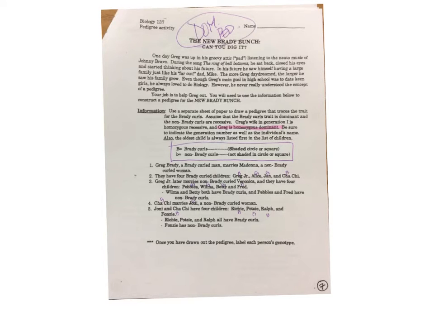The last thing you're going to do today is the Brady Bunch pedigree on pages 7 and 8 in your packet. This is going to be an example of a dominant pedigree. So now the individuals that you're shading in show the dominant trait. In this case, they have Brady curls. Make sure you put a box around the key.